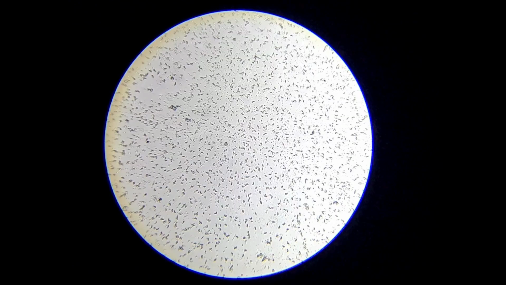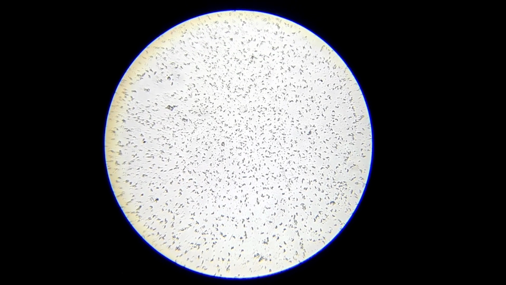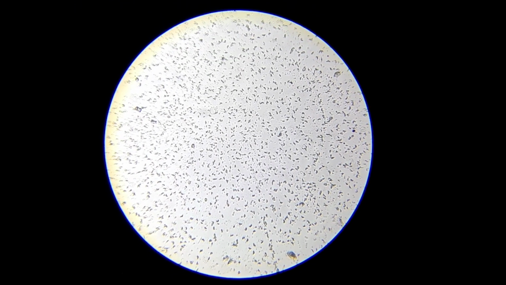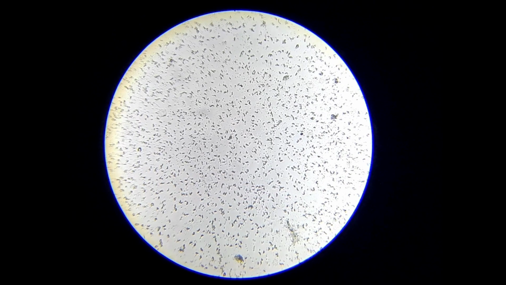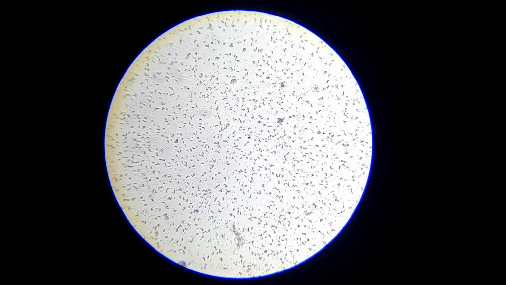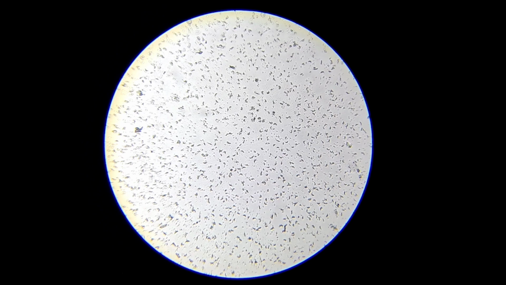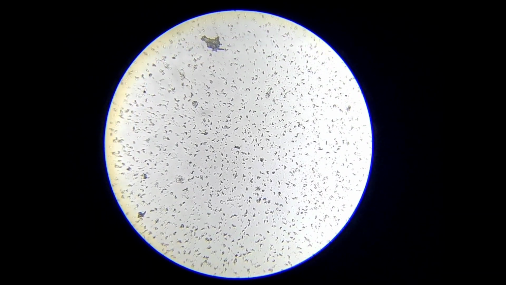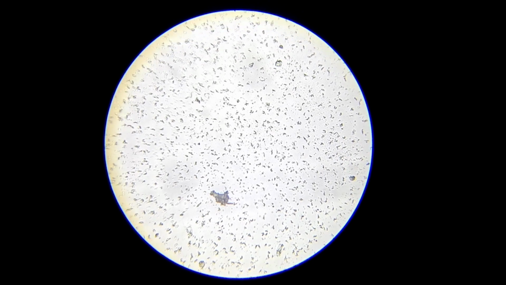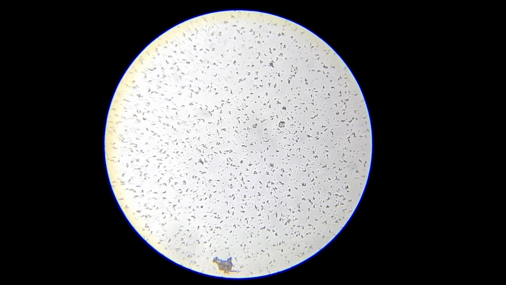Now I am observing the water sample at 100x magnification. At this level, I can see a few tiny structures in the field of view. They appear as small dots or short shapes, but I do not see any movement. There is no swimming, no directional motion, no vibration or twitching. These structures are most likely dead bacteria or bacterial fragments.